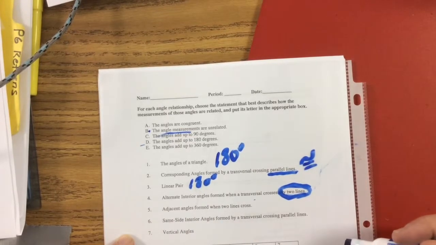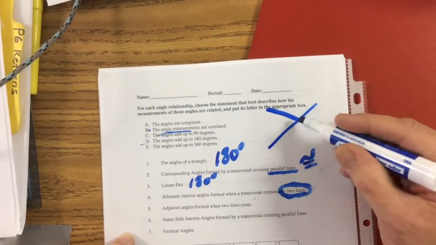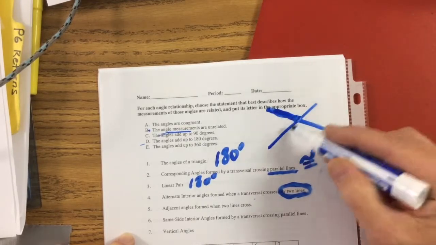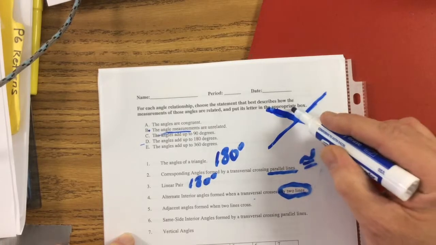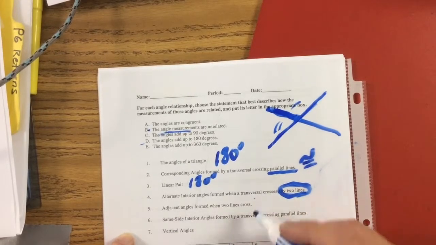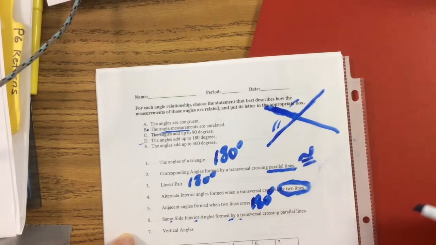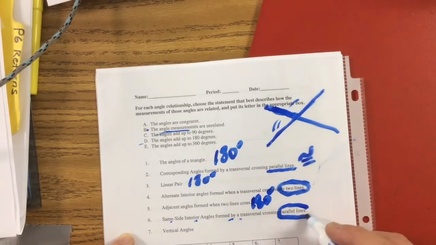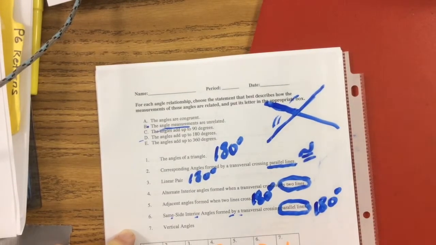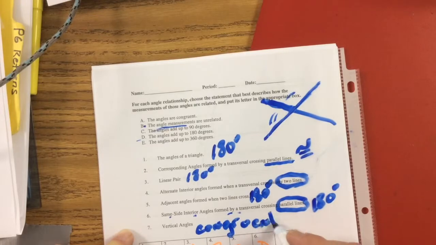Adjacent angles formed when two lines cross. Well, let's see. Here are two lines crossing. Adjacent angles are the ones that share a vertex and a side, but don't overlap. So that would be this one here and this one here. Those are a linear pair, and so they would be 180 degrees as well. Same side interior angles formed by a transversal, again, crossing parallel lines. Those are also supplementary, so they add up to 180 degrees. And vertical angles are always congruent.